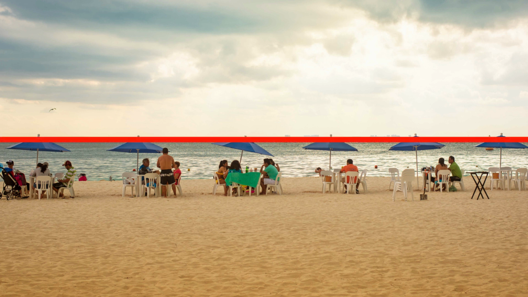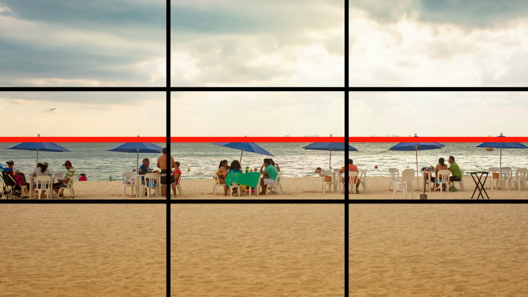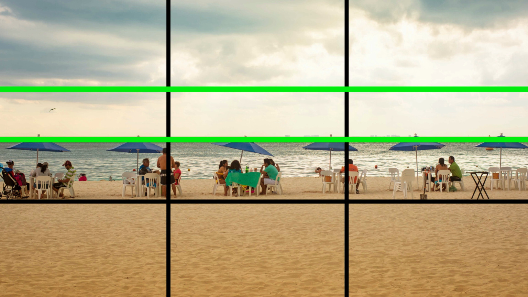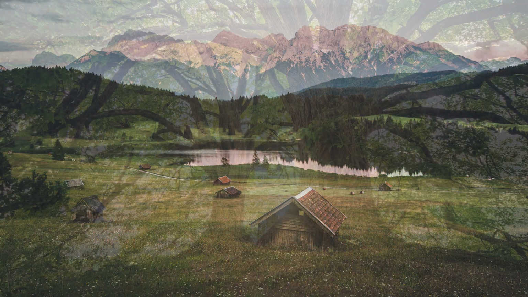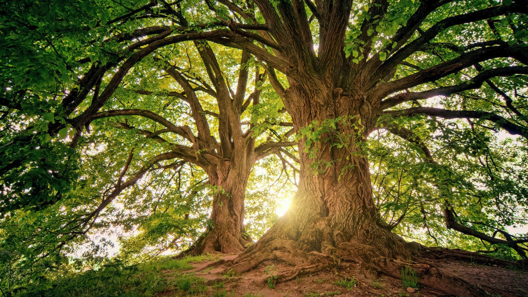You can turn on the grid lines in your viewfinder and use those as a reference to line up your horizon. What if you can't see the horizon? Maybe you're in the city, there are a lot of buildings around you, or there are mountains or trees. For whatever reason, you can't see the horizon. You should still keep your picture straight, because we don't go around the world seeing everything in a slant way.